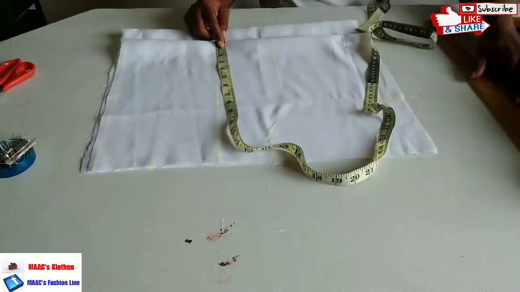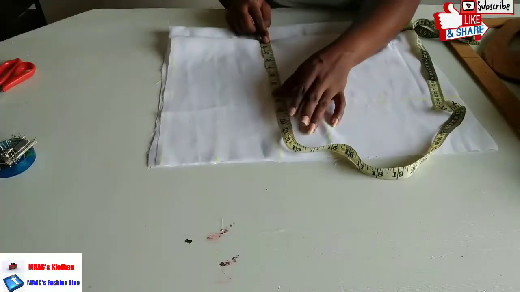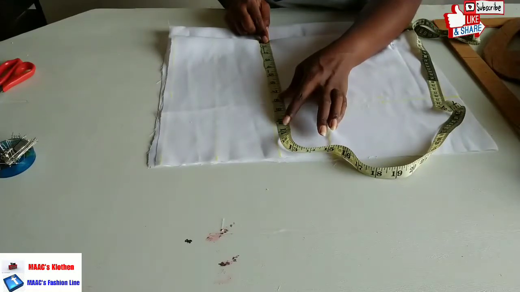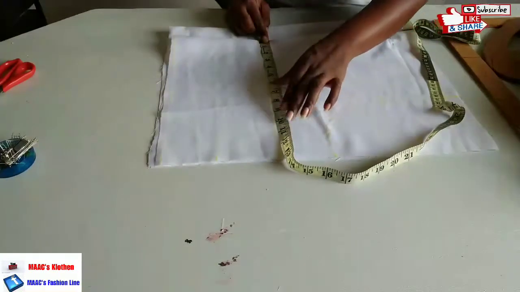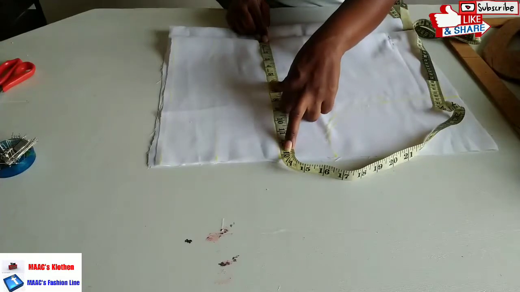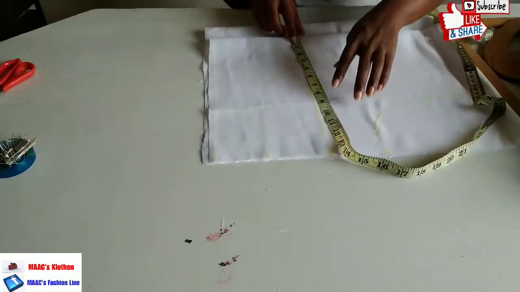The bust that I'm using is 42, 43, but I'm going to do the measurement here as 44. At the end of the day, I'm going to reduce it when I'm sewing. Okay, so I have 11 here plus 2 for the allowance. Then I'll come to the underbust. This is my underbust.